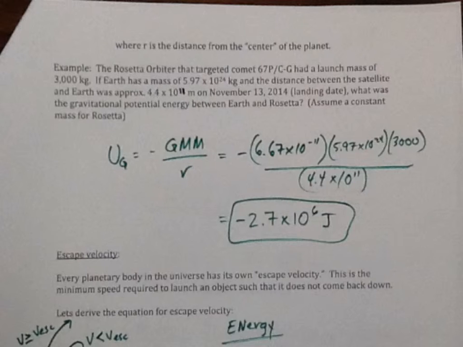So similarly, we plug in our values, G, make sure it's negative, in front of the two masses, and then just the radius, not the radius squared, and we see that's negative 2.7 times 10 to the 6th joules, which is a lot of energy, but again, we're dealing with planetary-sized objects traveling at very large speeds.